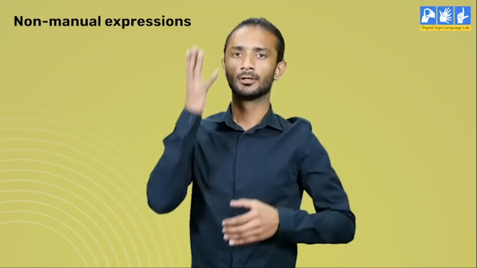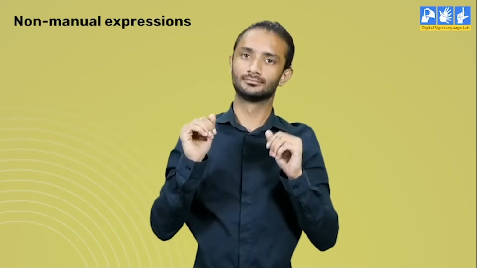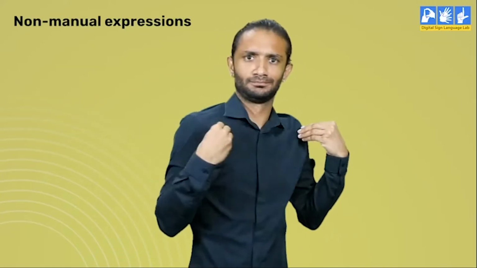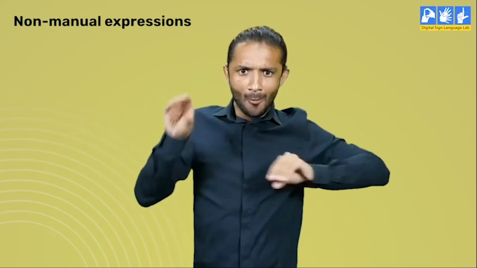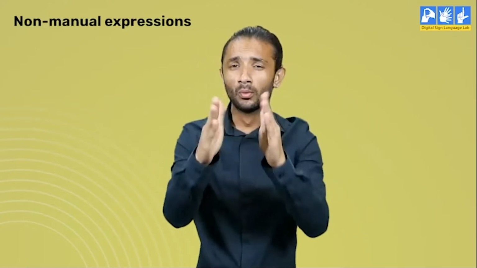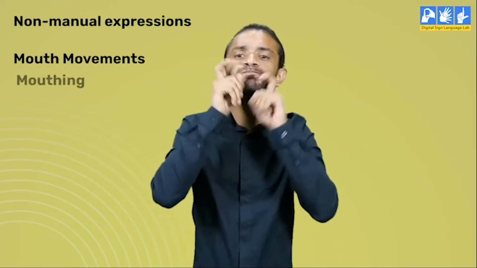The fifth rule is non-manual expressions, which have different types of rules. These rules include facial expressions, eyebrow movements, mouthing, and body movements. Each of these movements and facial expressions has its own set of rules. Now I will focus on mouth movements. There are two types of mouth movements.